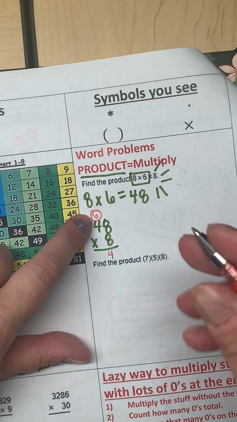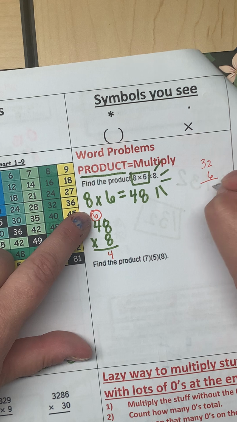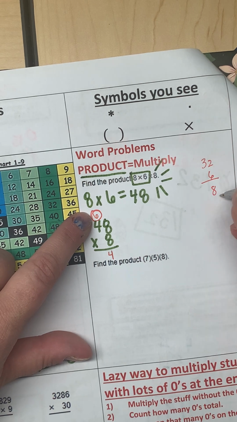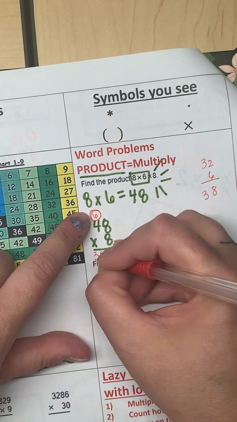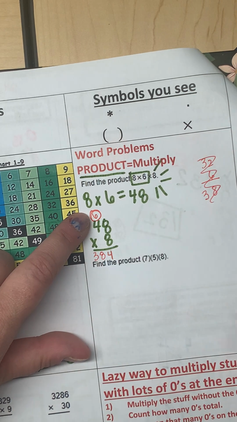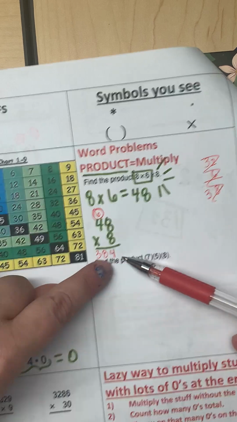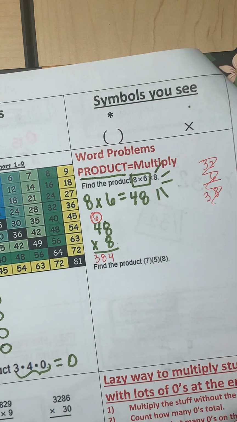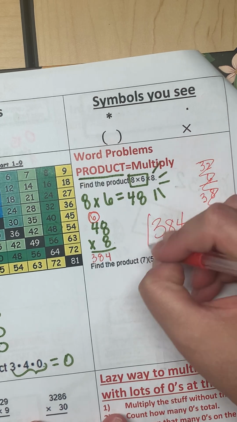32 plus 6. 2 plus 6 is 8. 3 plus nothing is 3. So 48 times 8 is 384. Yay! Okay, let's do another one.